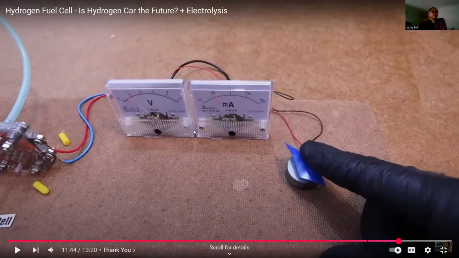But obviously, as you can see, this simple fuel cell generates about 1 volt and 50 milliampere. To increase the voltage and ampere, you can certainly increase the area of the cross section and the number of layers for the fuel cell. That's why in a real fuel cell, there are lots of stacked, multi-layered cells to increase the power, the voltage and the current.